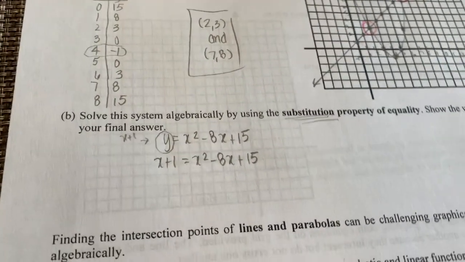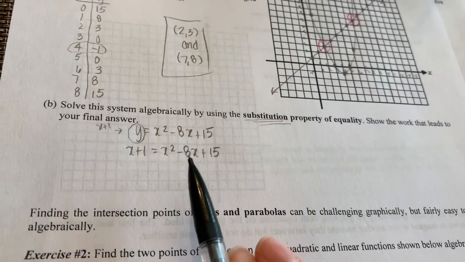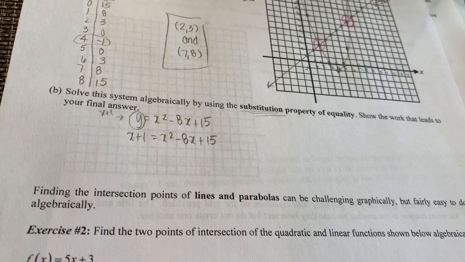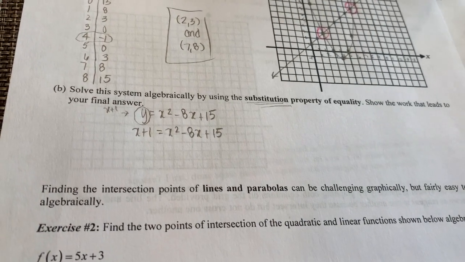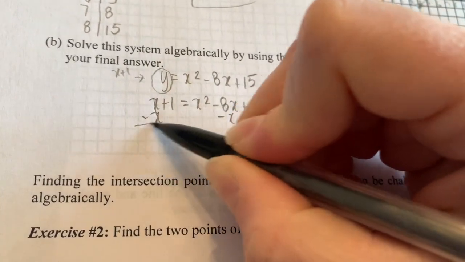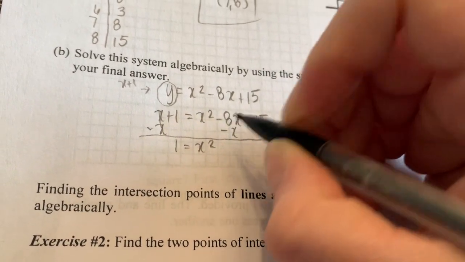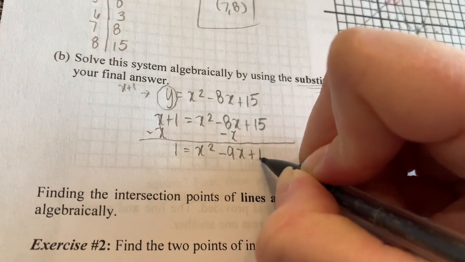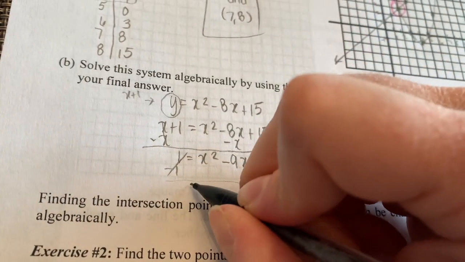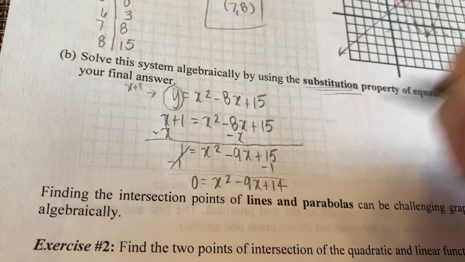So maybe you're having a little premonition here about what's going to end up happening. We're going to end up having this set equal to 0, and then we're going to be able to factor and find our answers. Okay, so let's see what happens. First I'm going to subtract the x from both sides over here, and I'm left with 1 equals x squared, and then negative 8 minus x will give me negative 9x plus 15, and now I'm going to subtract 1 from both sides. This gives me 0 equals x squared minus 9x plus 14.